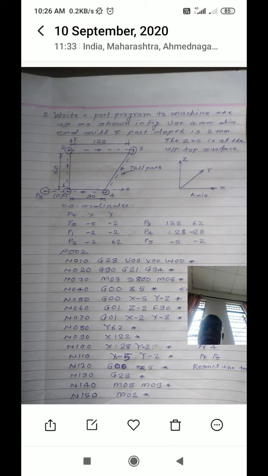Okay. After fixing the tool position, you have to give the depth of cut. While giving the depth of cut, you have to use linear interpolation function, that is G01, followed by the control feed rate. You have to mention the feed rate here.